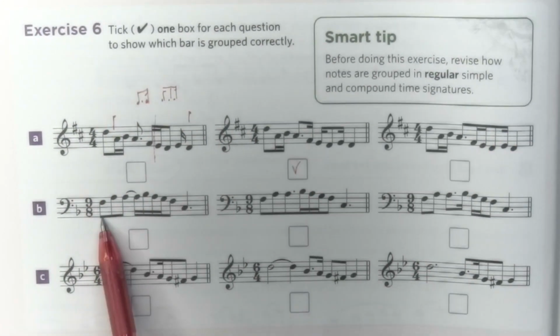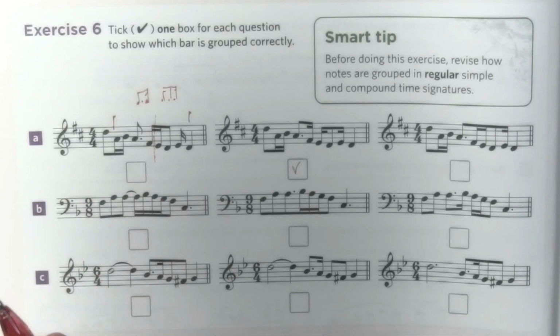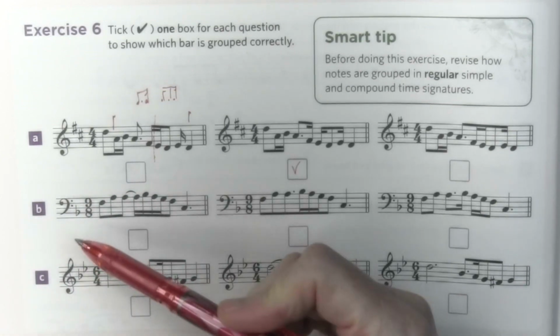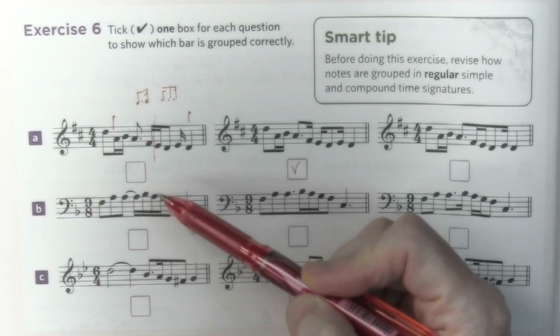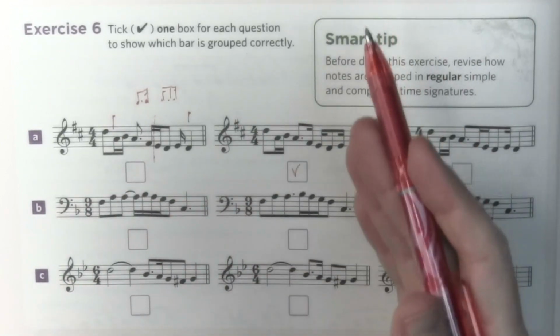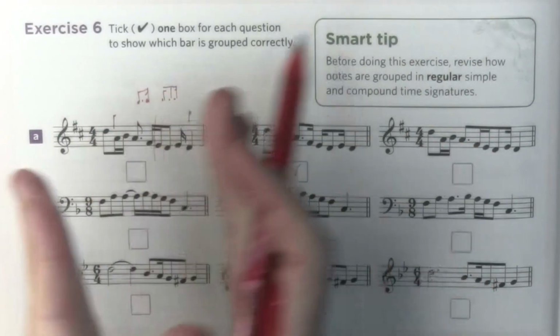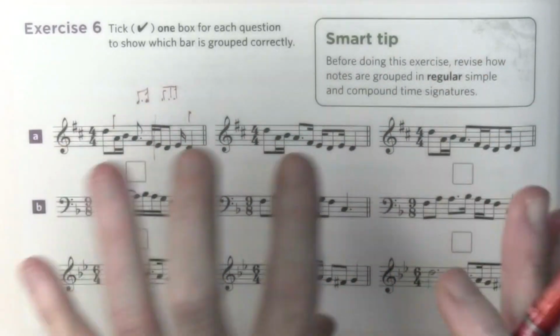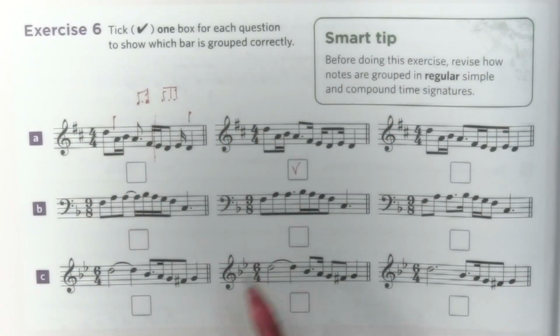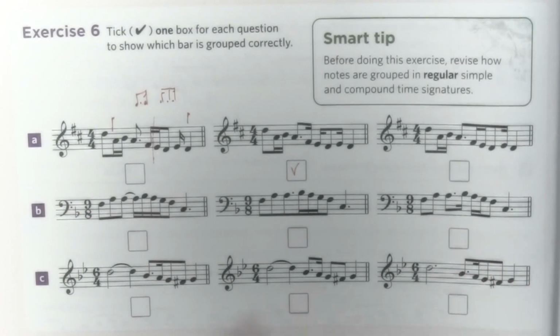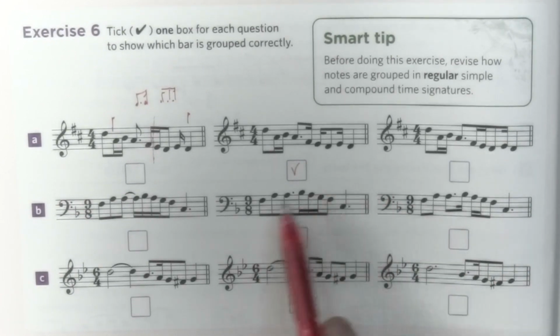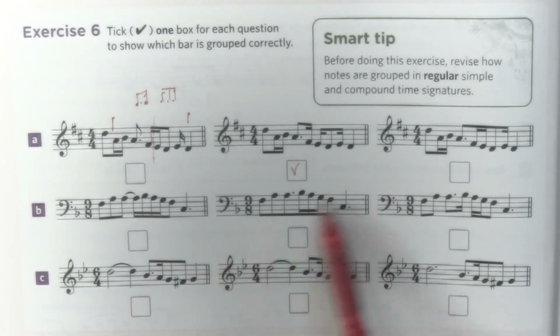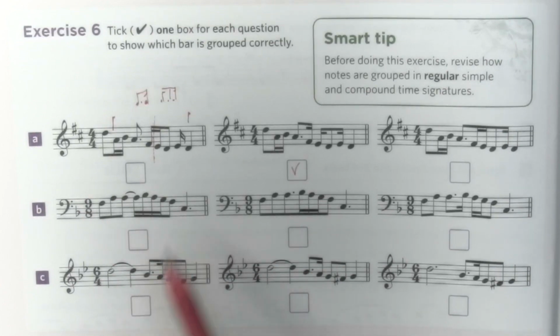I'm so sorry, guys. 9/8, we need to see 3 groups of 3 quavers. 1 and 2 and 3 and. Where is the middle of the bar? There isn't. It's just 1, 2 and 3 groups of things. I see 4 groups here. Goodbye. I see something here. I don't know, but I see 3 groups here. So I'll just start with this one.